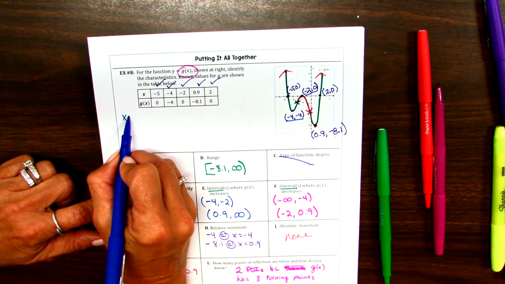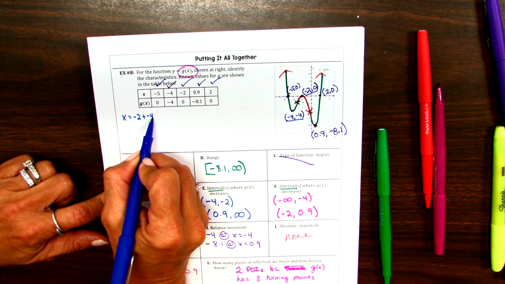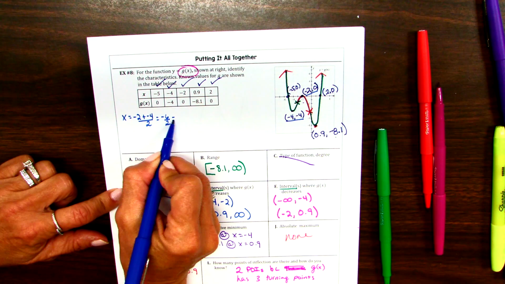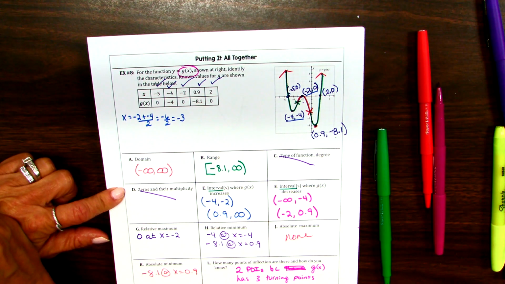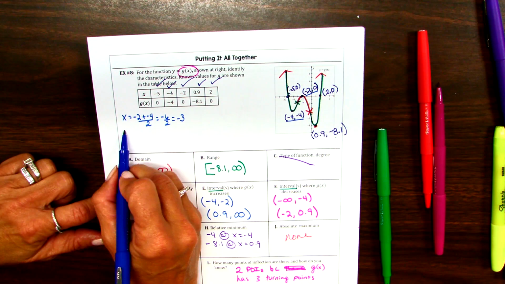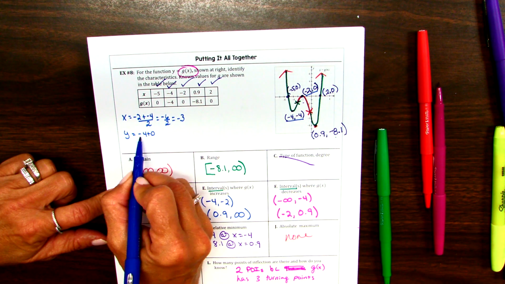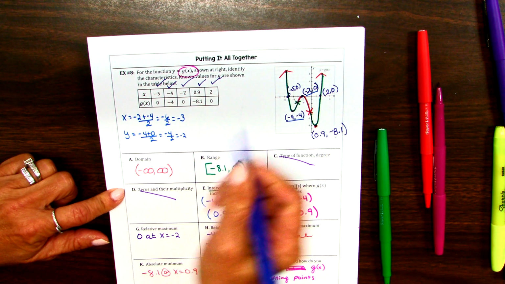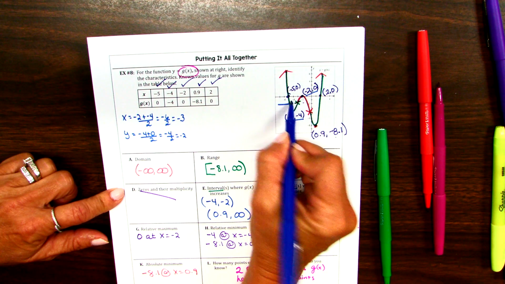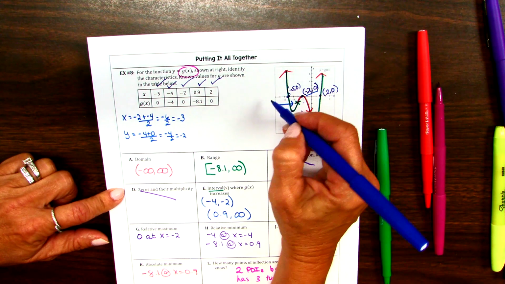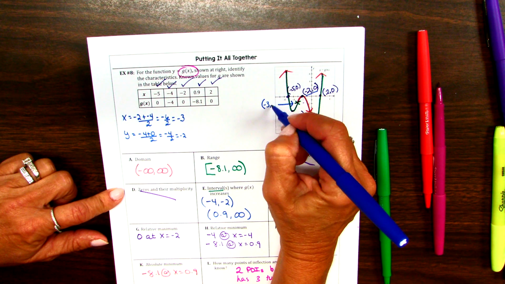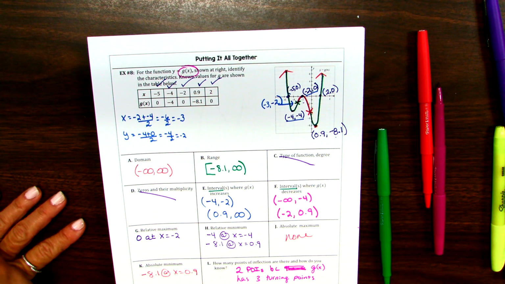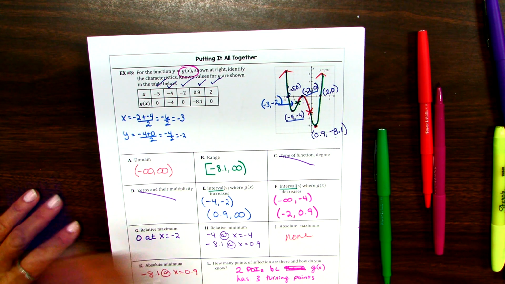So -2 plus -4 divided by 2 gives me -3. Add my y's together, divide by 2. So this point right here, my graph is getting very crowded, is -3, -2. We're estimating where concavity changes, known as a point of inflection.